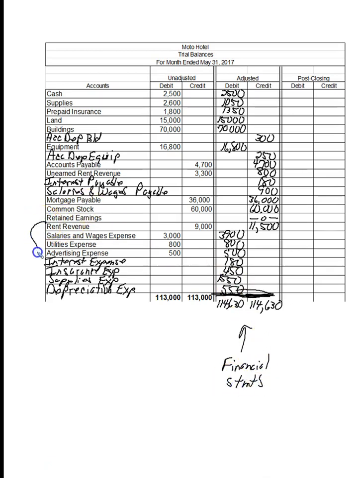So, here's all my revenue and expenses. I would write out my income statement from that. And then I can do my retained earnings statement. And of course, notice I'm not including retained earnings in anything. But here would be my balance sheet accounts. These are the numbers that we would use.